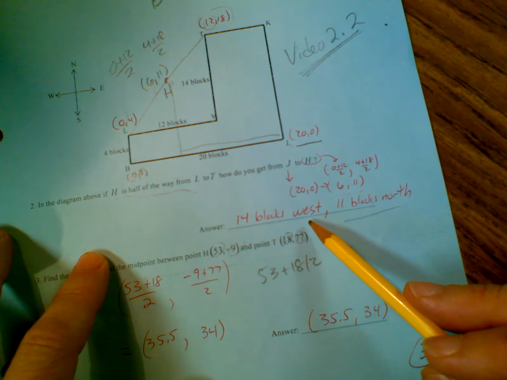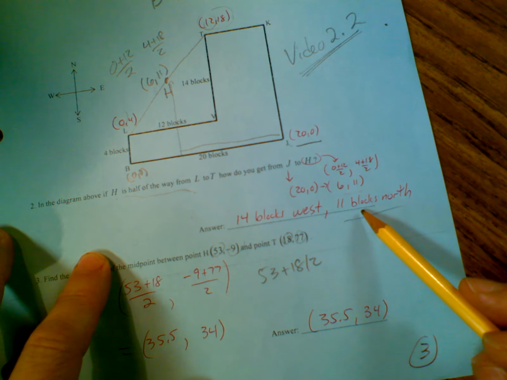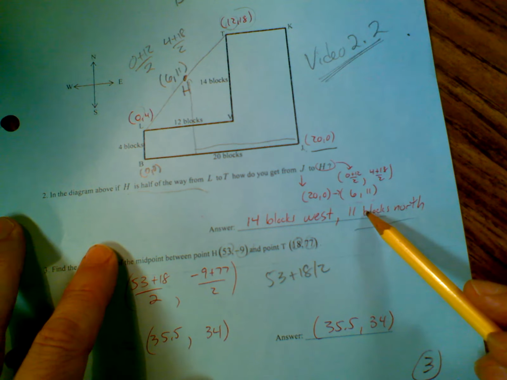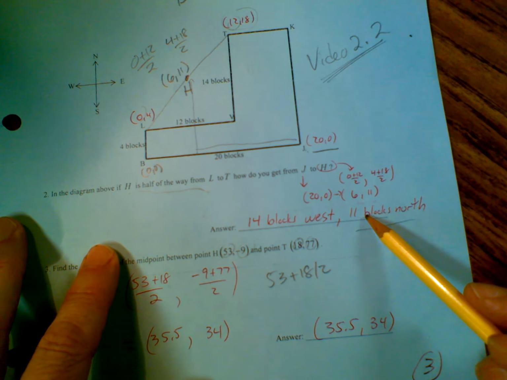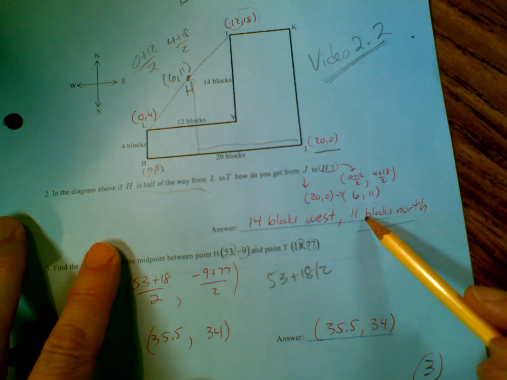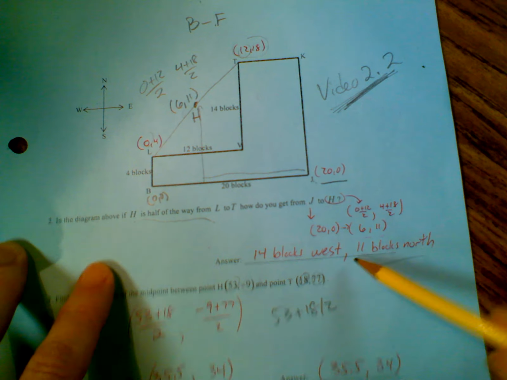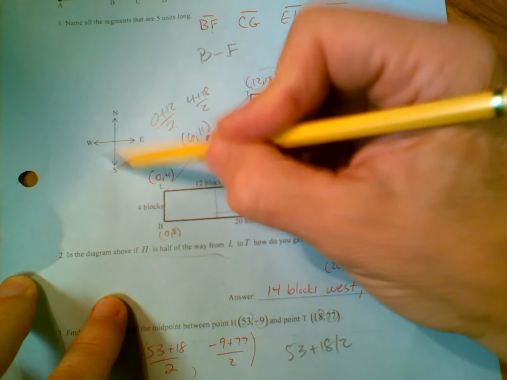For number 4, let me think, is there anything else I needed to say about the previous one? One group wrote 14 blocks to the left and 11 blocks up. I gave you credit for that, but in all of my videos and homework answers, I'm always giving the answers in terms of compass directions, north, south, east, west. I would prefer to see your answers in terms of compass directions. But I did give credit for to the left and up, okay?